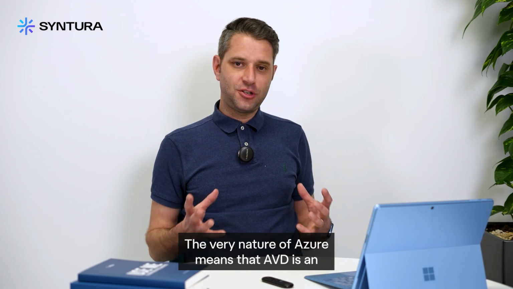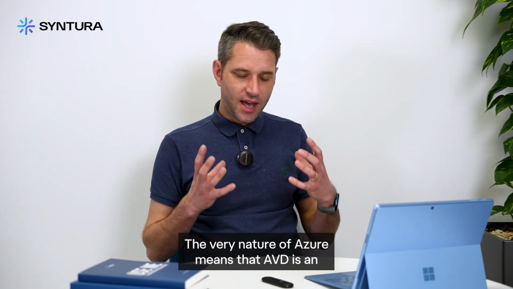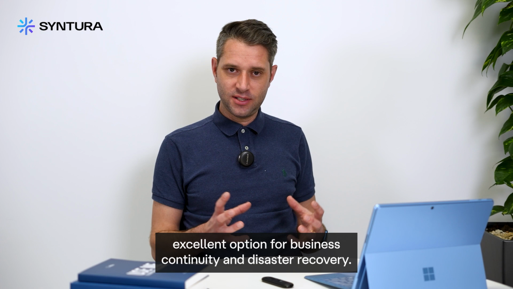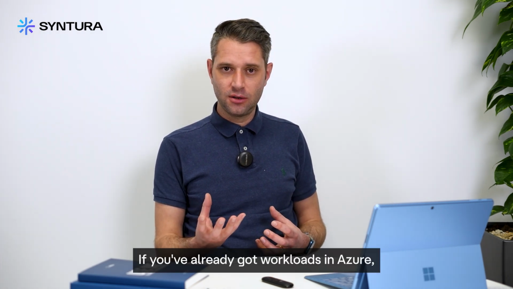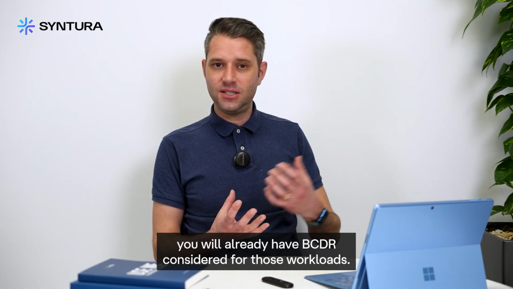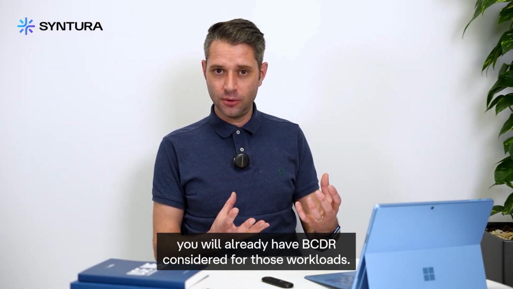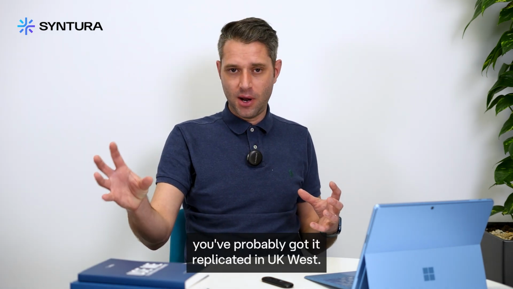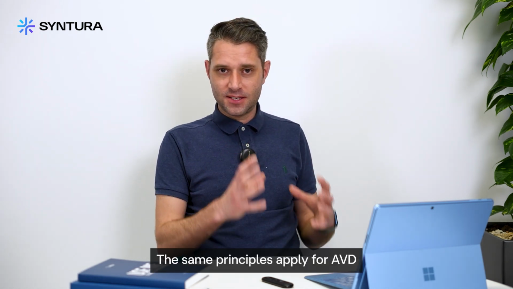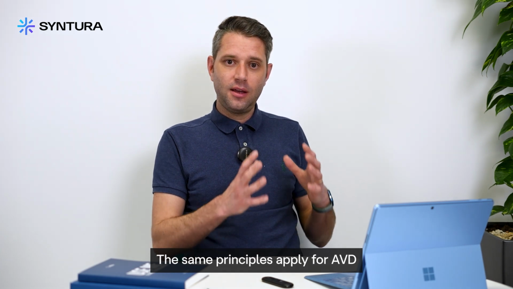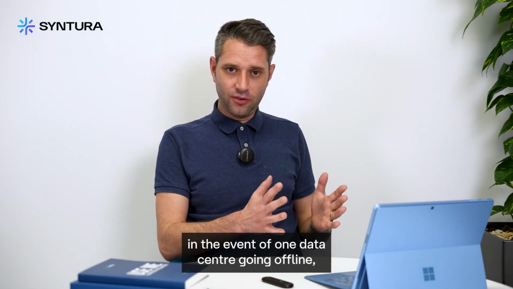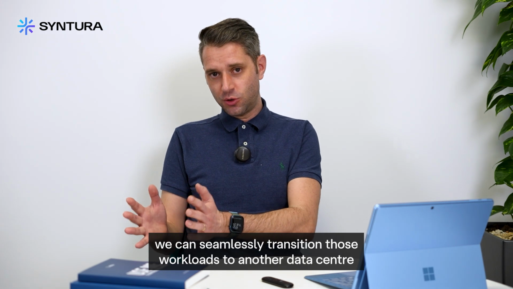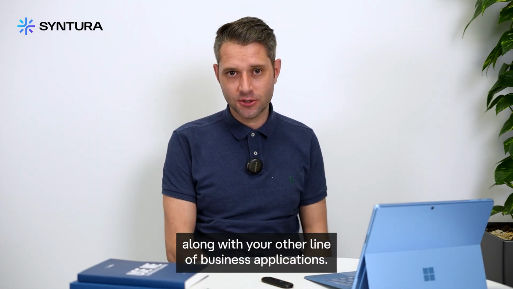The very nature of Azure means that AVD is an excellent option for business continuity and disaster recovery. If you've already got workloads in Azure, you will already have BCDR considered for those workloads. If you've got your workload predominantly in UK South, you've probably got it replicated in UK West. Same principles apply for AVD. In the event of one data center going offline, we can seamlessly transition those workloads to another data center, along with your other line of business applications.